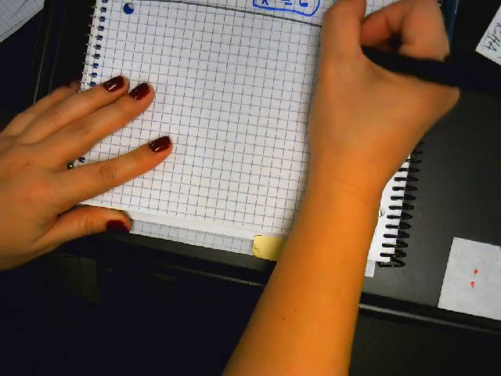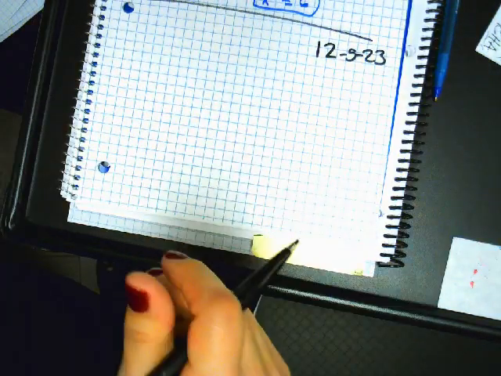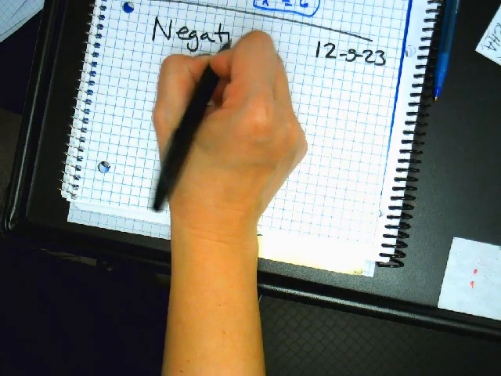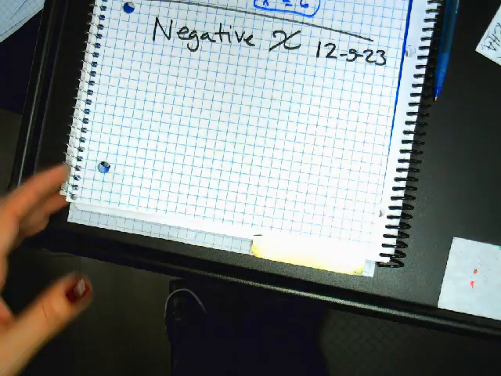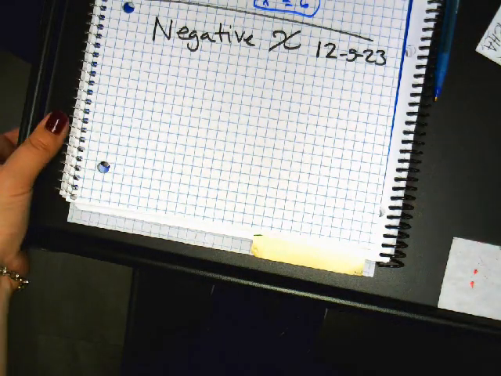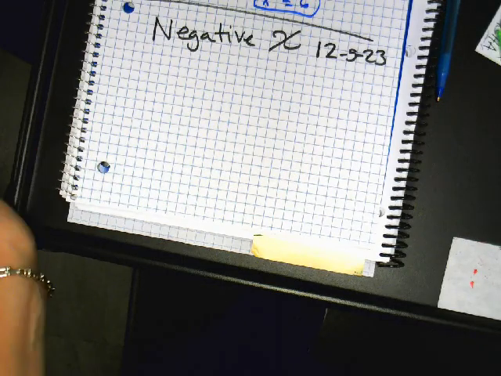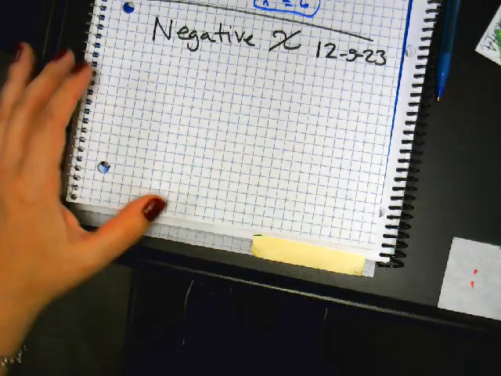Today's date is 12/5/23, and it's called a negative x. Negative x. So what do you do when there's a negative x? We gotta do math. We gotta break up the negative x. All right, and we're gonna look at this problem.